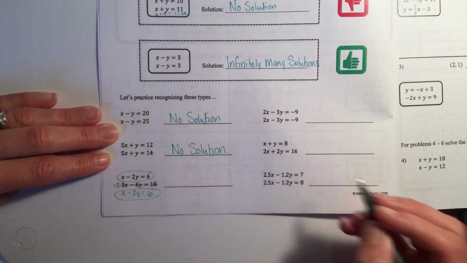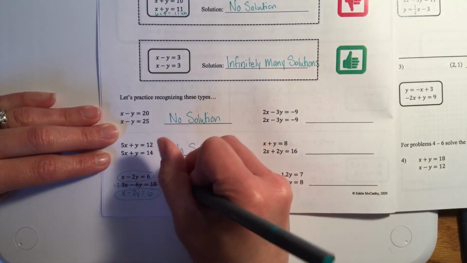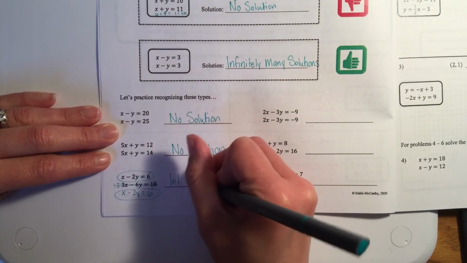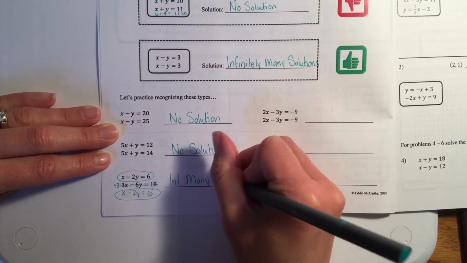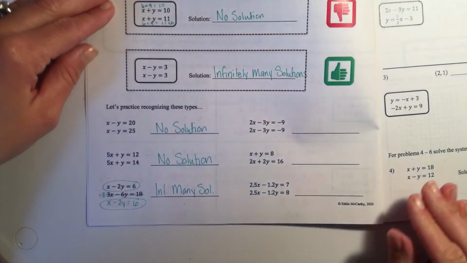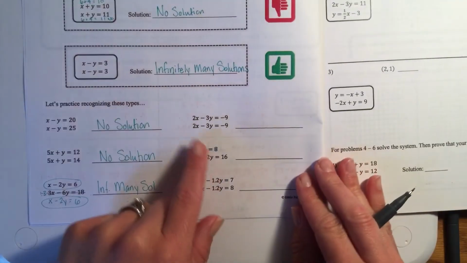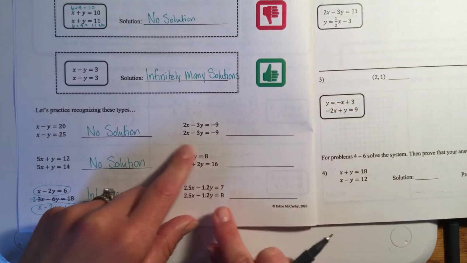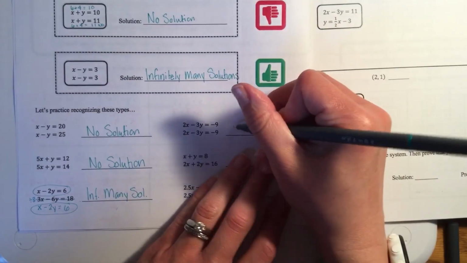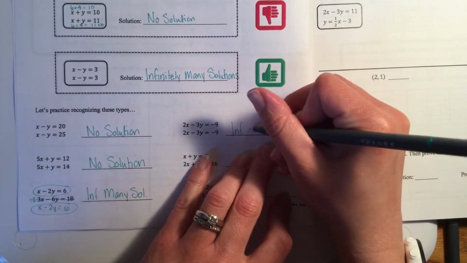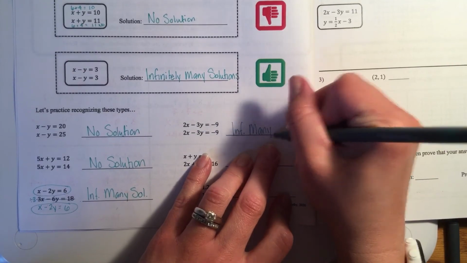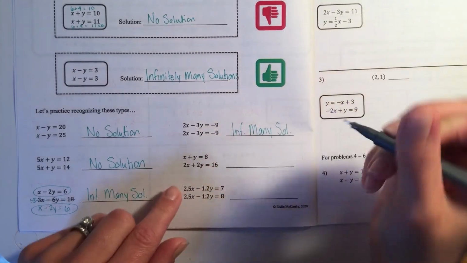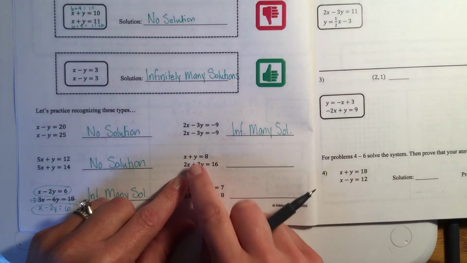And if they are, this is the infinitely many solutions. Okay. Same thing. They match on this side. So, and they both equal -9. Infinitely many solutions.